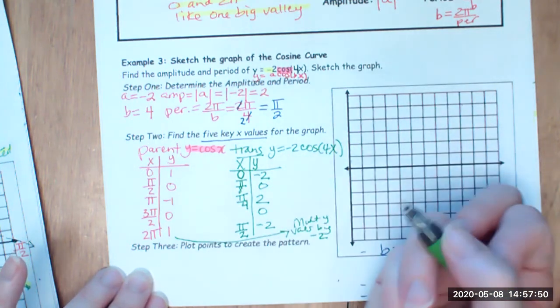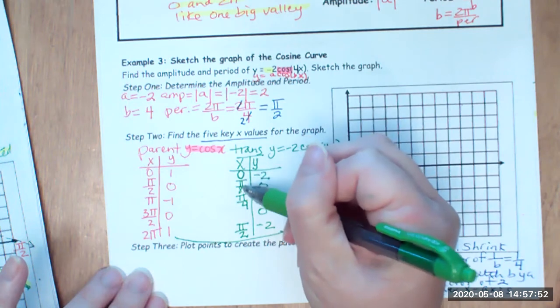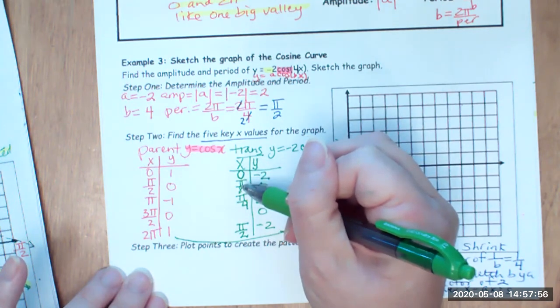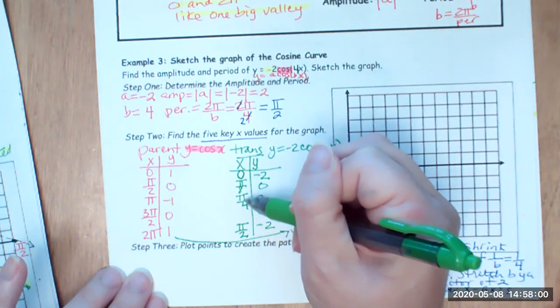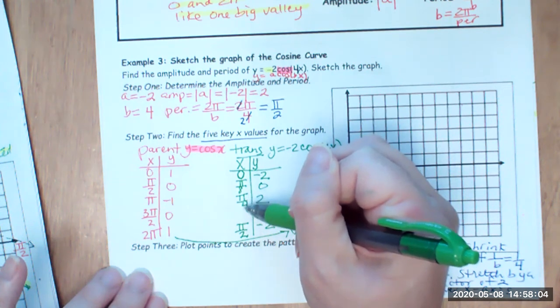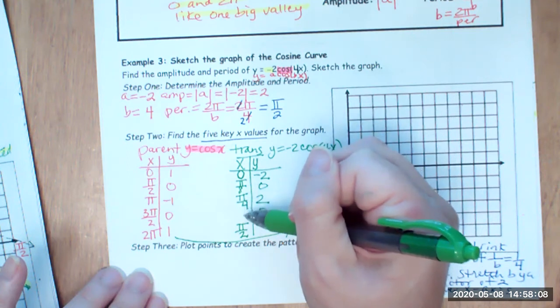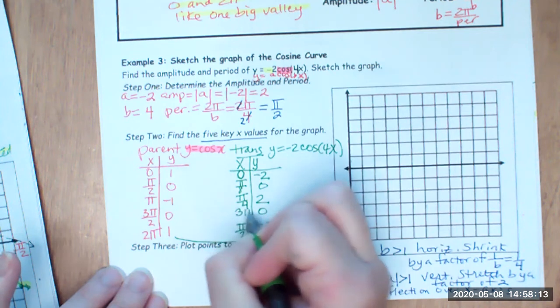I also know that each time I'm adding 1/8 of pi. 0 plus 1/8 of pi gives me pi over 8. Plus another eighth gives me 1/4 of pi. So if I add another eighth, 1/4 is the same as 2/8 plus another eighth is 3/8. So I have 3 pi over 8 here.